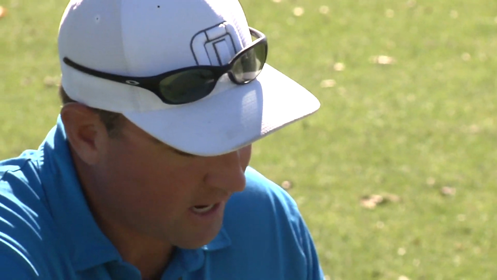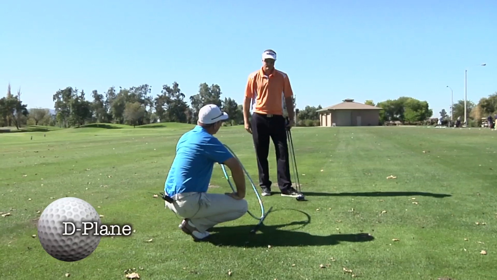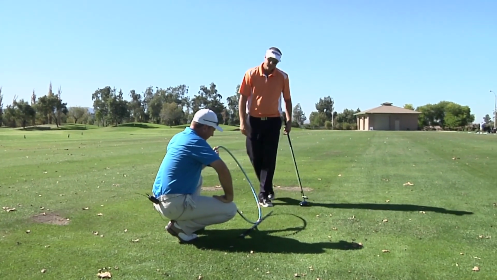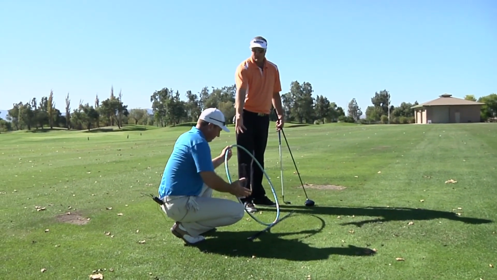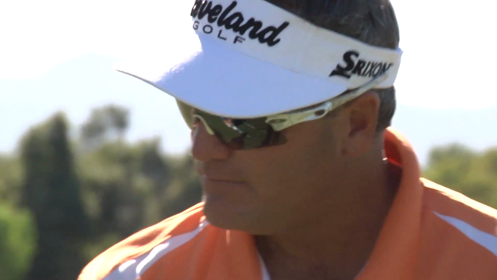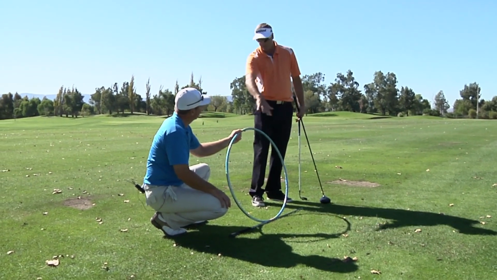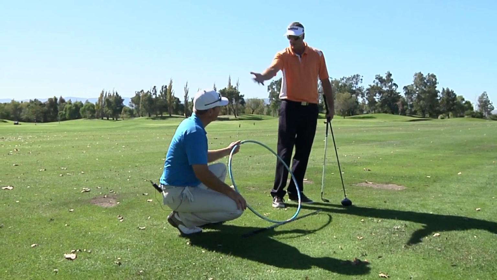So Jerry, back inside, I mentioned the concept, the D-plane. You want to come on in here and explain to everybody a little bit more on what the D-plane is? Sure. So the hula hoop here is going to represent our inverted plane. And how that's going to change from club to club. The wedge would be more of an upright look to this hula hoop. The driver would be more of a down look for that hula hoop.